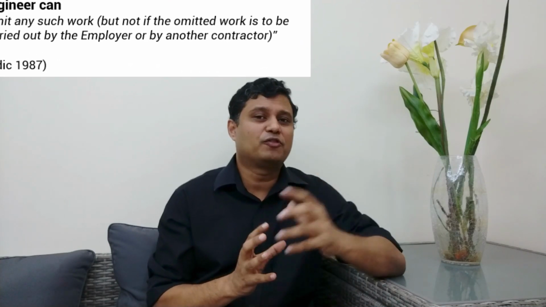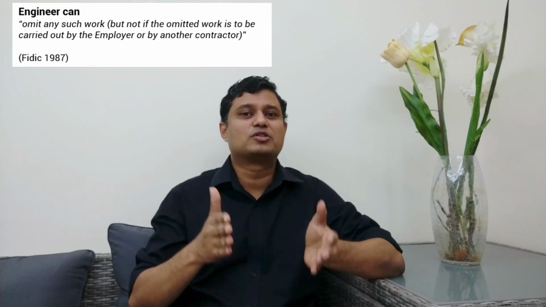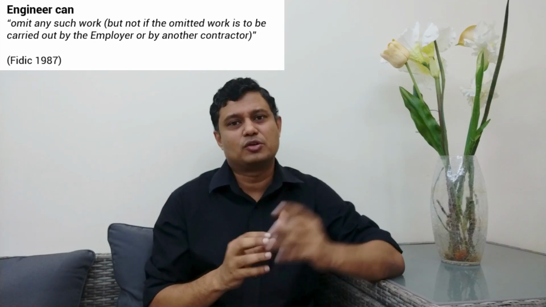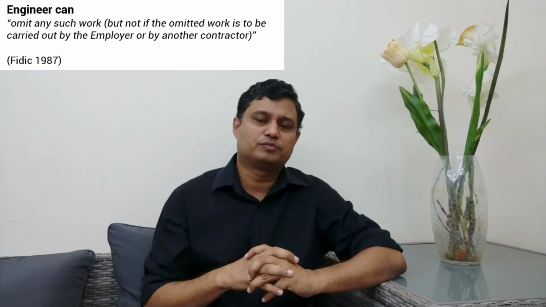Unfortunately, this particular term itself, which says the engineer has the authority to omit any such work, does not give a specific reference to whether you can or you cannot give it to another party. Therefore, the FIDIC 1987 version identified that we need to include something else in order to give a more comprehensive meaning to the omission.